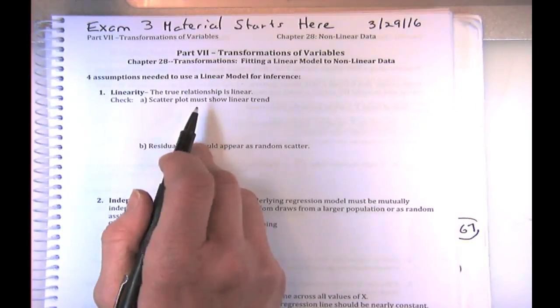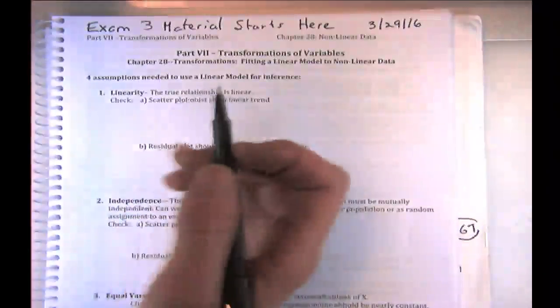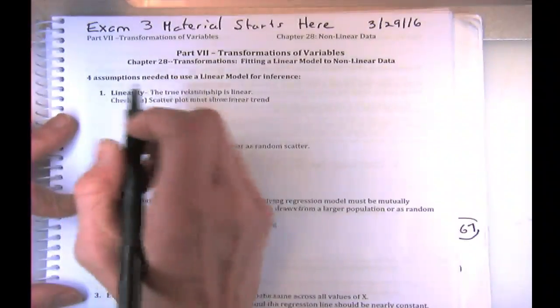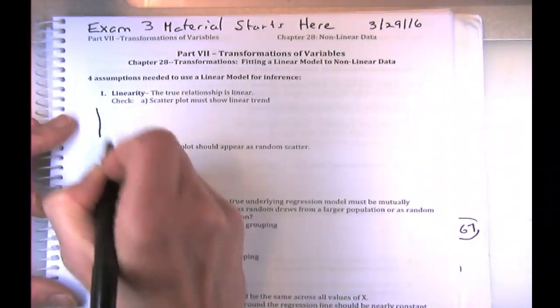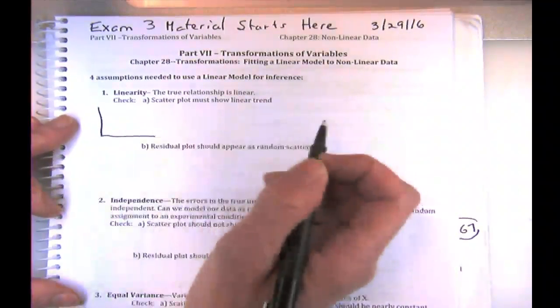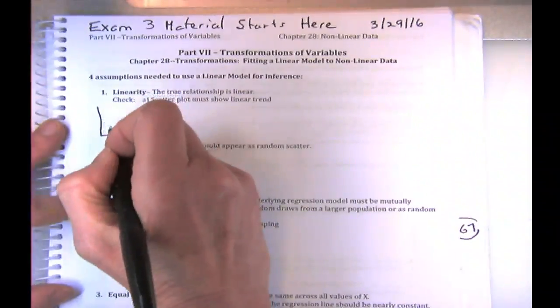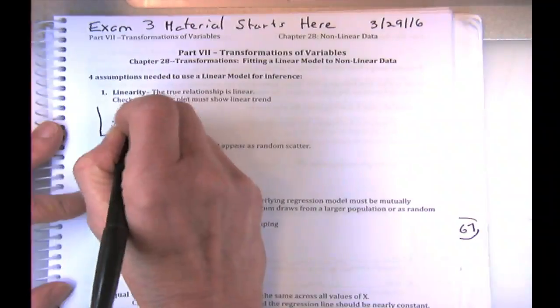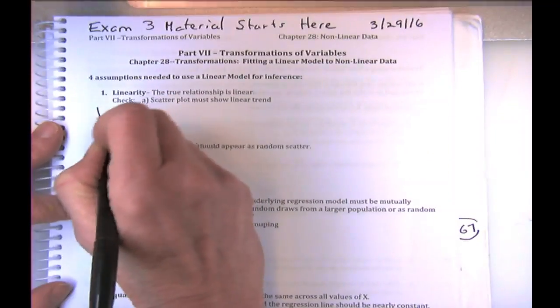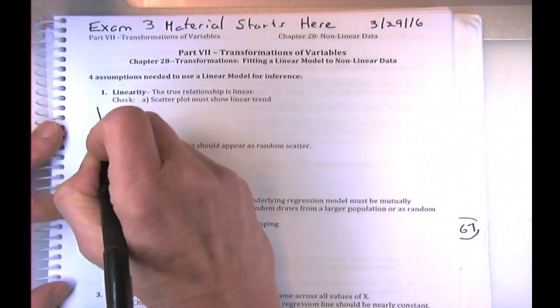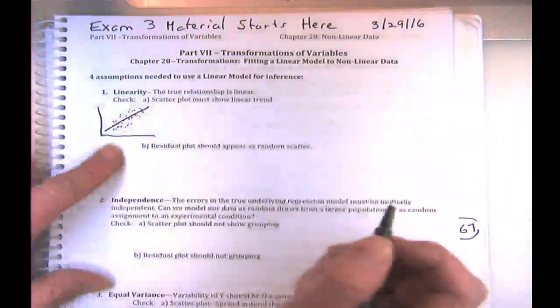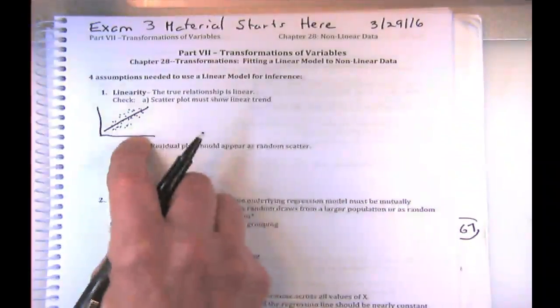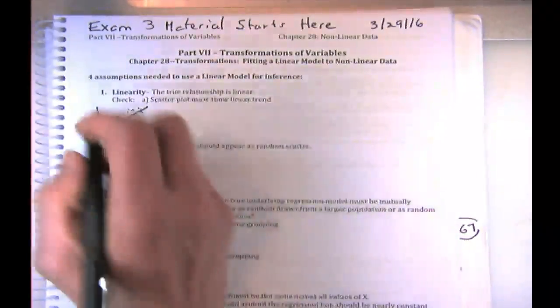So what do I mean by this? For example, if we just have x and y, and let's just say we're in the positive quadrant here. If you basically have one of these elliptical shaped nice scatter plots like this, well, that's your ideal relationship, okay?